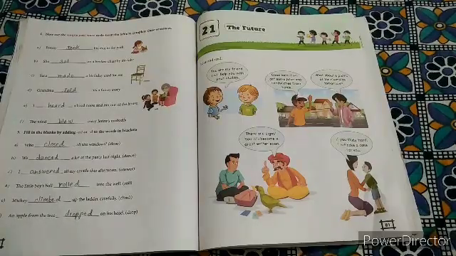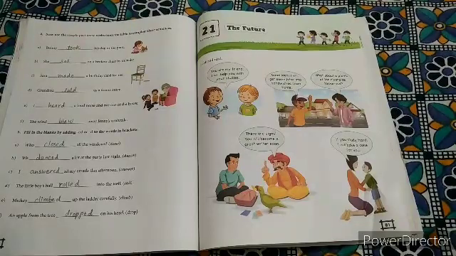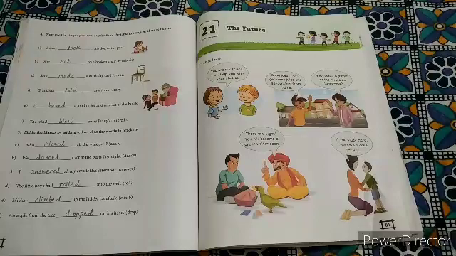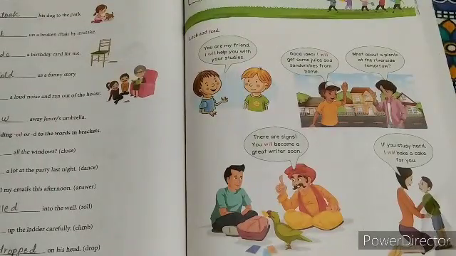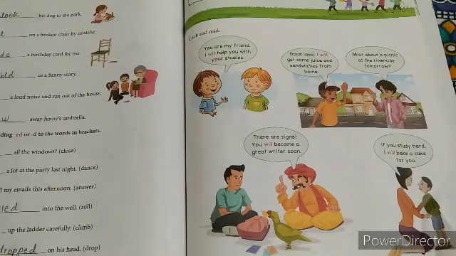Dear kids, it's time to open your textbook. Take out your pencil and eraser and open page number 81 in your textbook. And let us look here and read the sentences. You are my friend. I will help you with your studies. Here in this sentence, the one boy is saying, you are my friend. I will help you with your studies. And then let's see the next one.